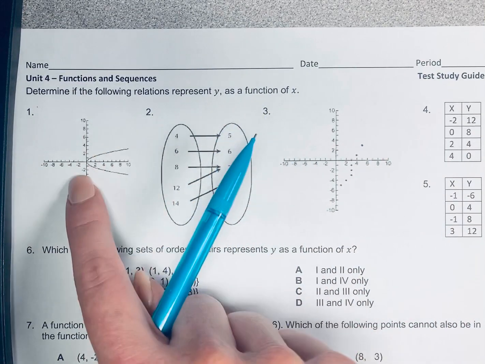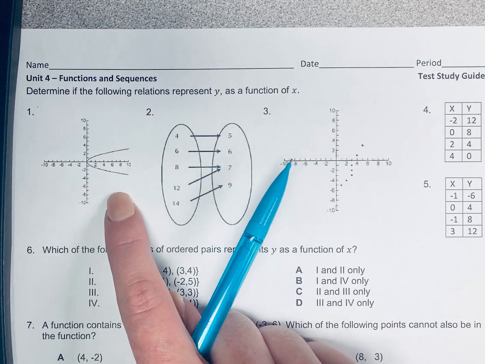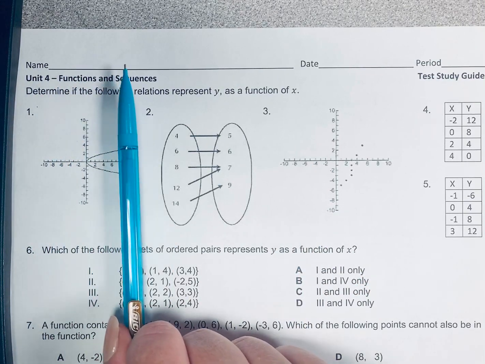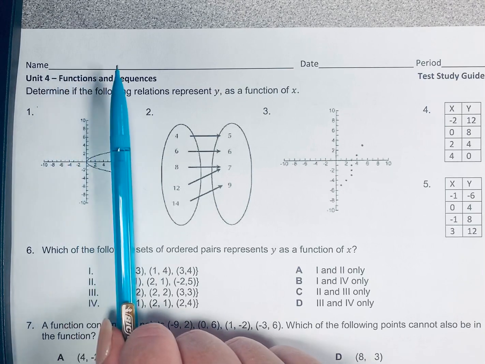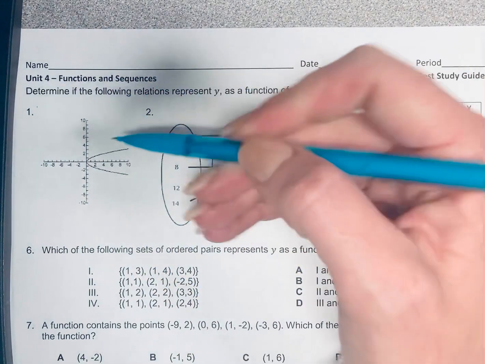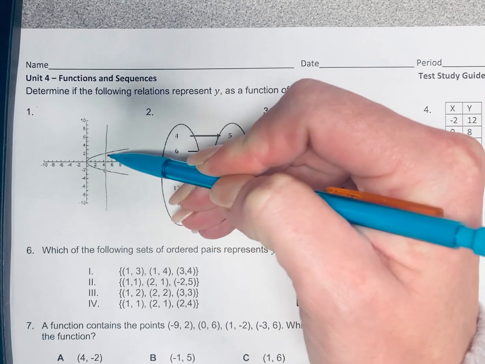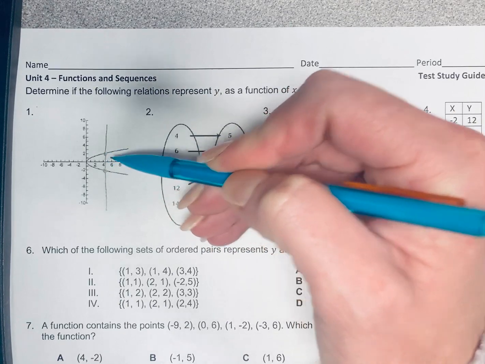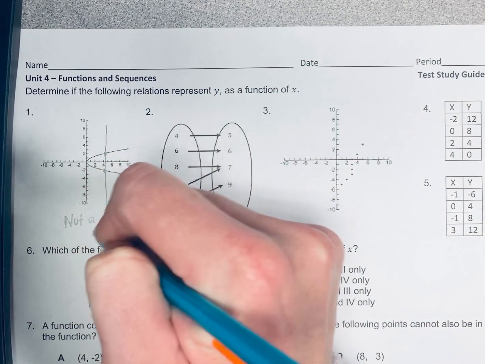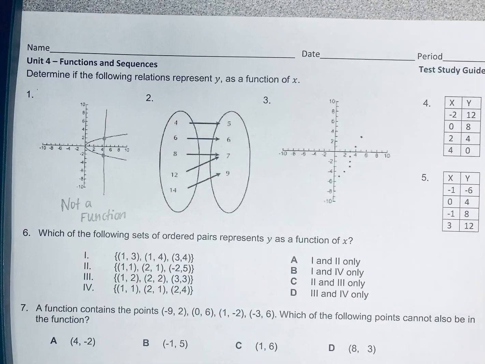So the first one is a graph. The way that we can tell if a graph is a function or not is by using the vertical line test. So basically, if you have vertical lines drawn all the way through your graph, you want to see if the graph crosses that vertical line more than once, okay? So for instance, say I drew a vertical line right through here, right? This graph would cross it more than once, which makes it not a function, okay? If it crosses it once, that's fine, but as soon as it crosses it more than once, it's no longer a function, so not a function.